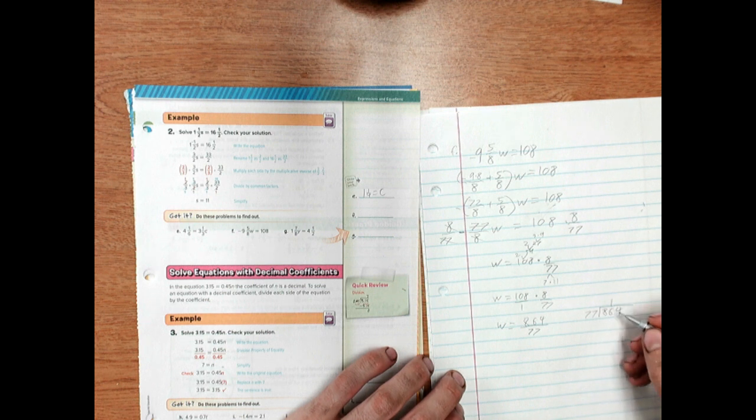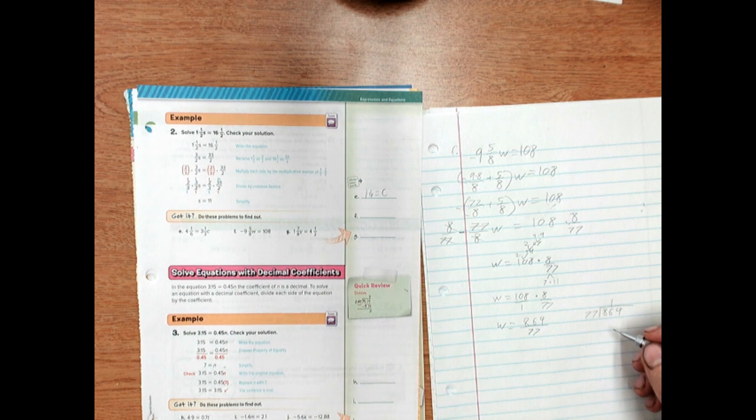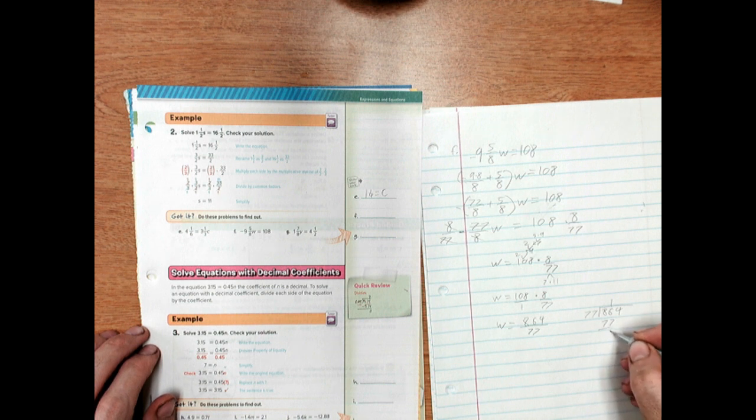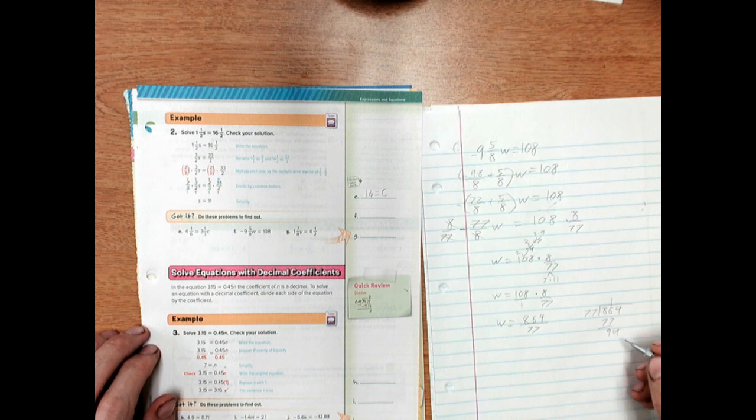Well, it goes into that one once. What's 86 minus 77 is 9. Bring down the 4. 77 goes in, that's 1.